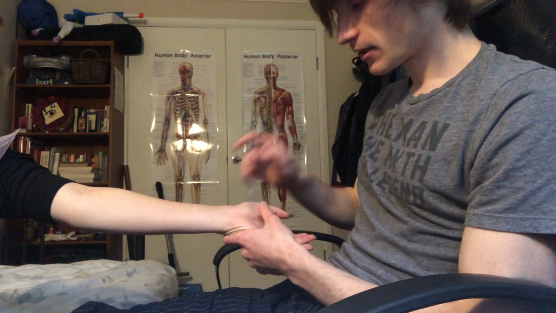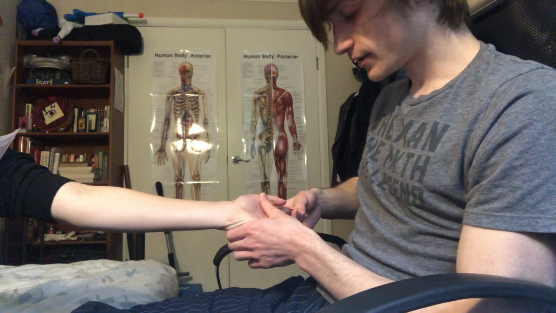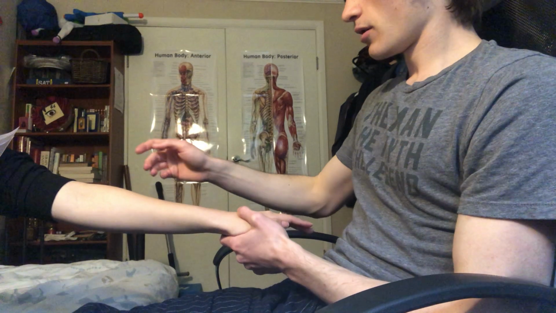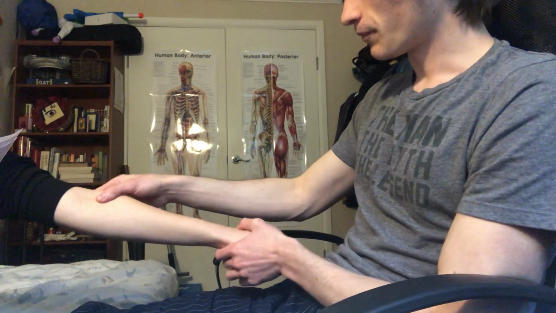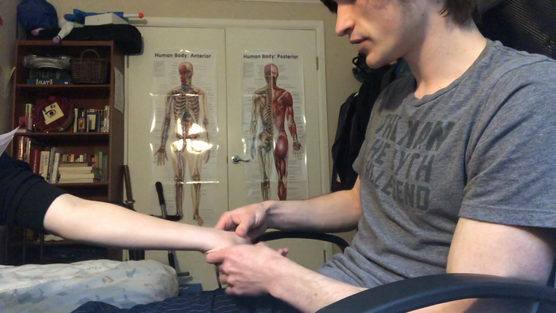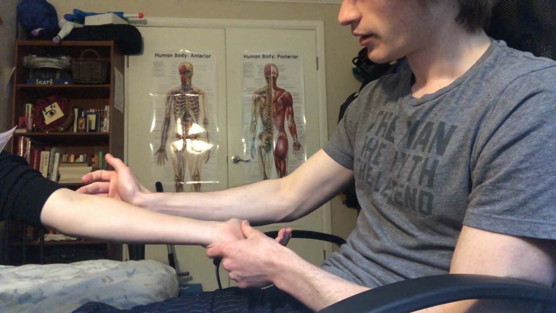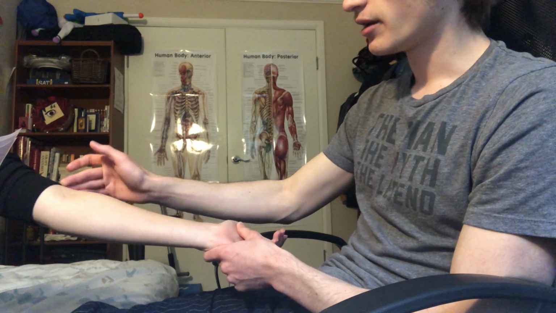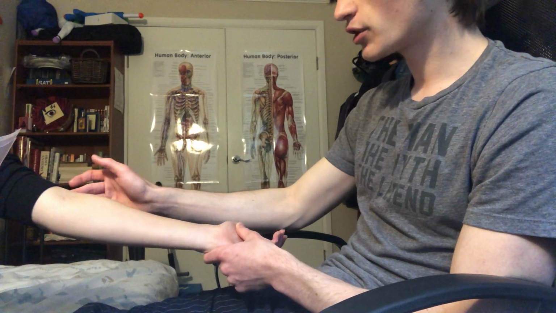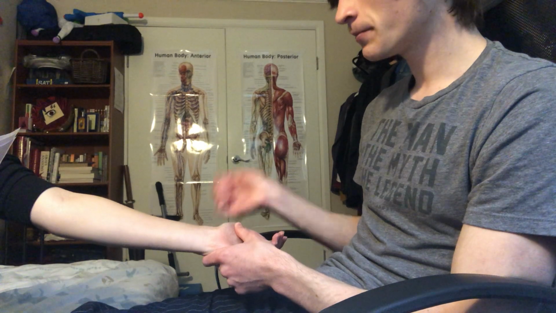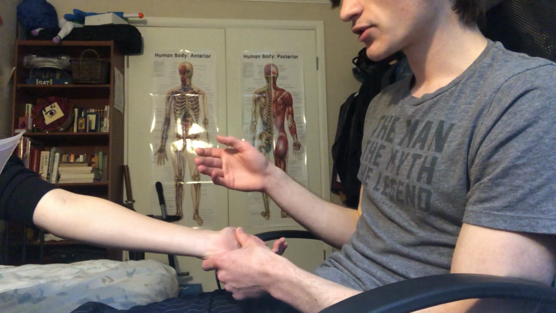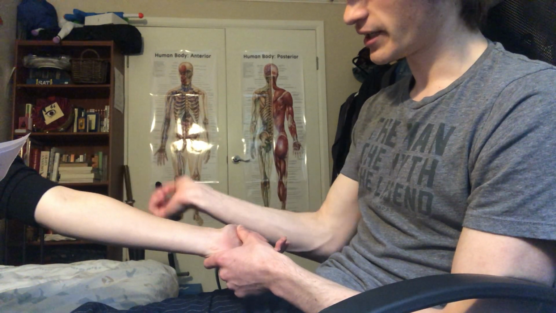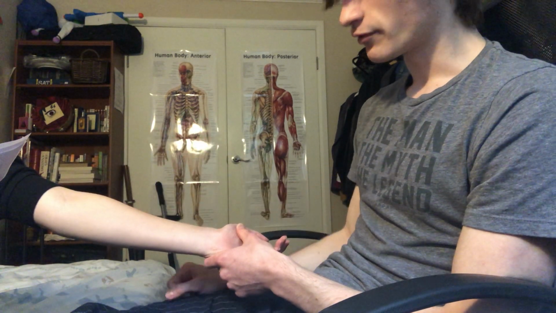Extensor carpi radialis. Extensor carpi radialis is going to be, let's see here, extensor, so that would be, I'm going to have your hand like this. It's going to be at the attachment point, at the lateral epicondyle, and it's going to be responsible for wrist extension. Extensor carpi ulnaris. The extensor carpi ulnaris, again, will have its origin on the lateral epicondyle, and will be responsible for, again, wrist extension.